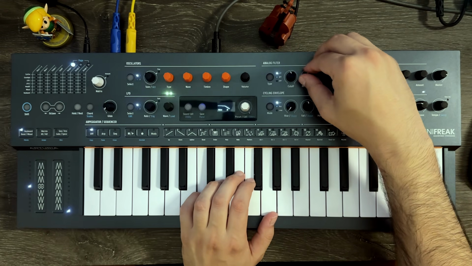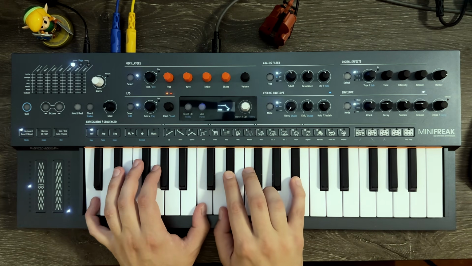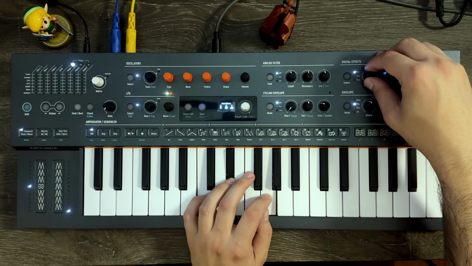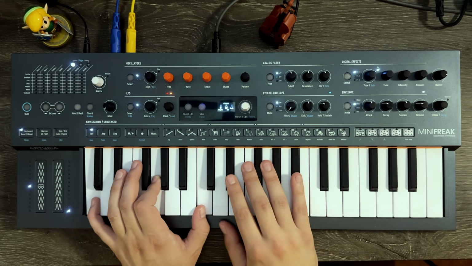Let's change the cutoff to be right here. It has very much, what's that song called? Everything in Its Right Place. So super unison maybe? I think super unison is gonna make it too busy. Yeah, it's gonna make it way too busy.